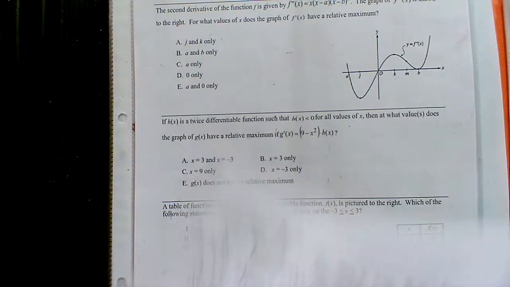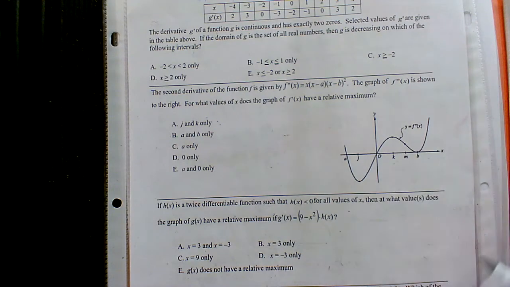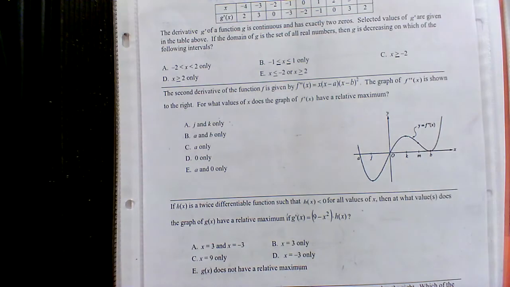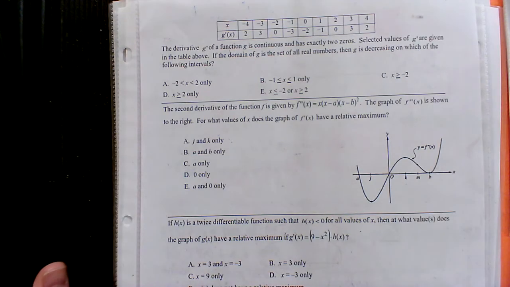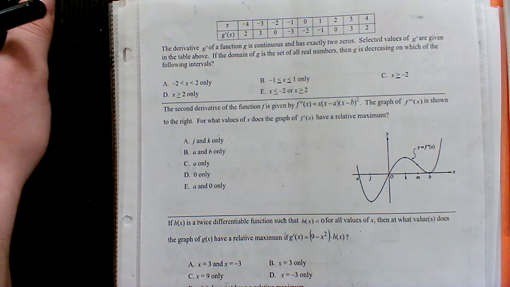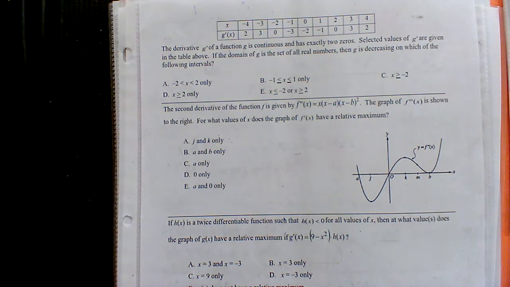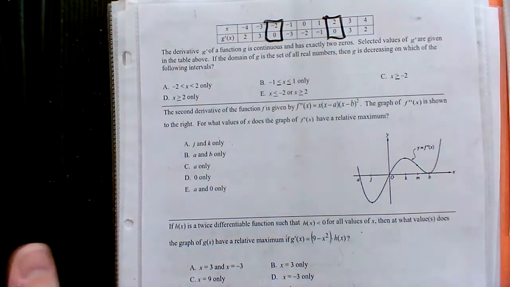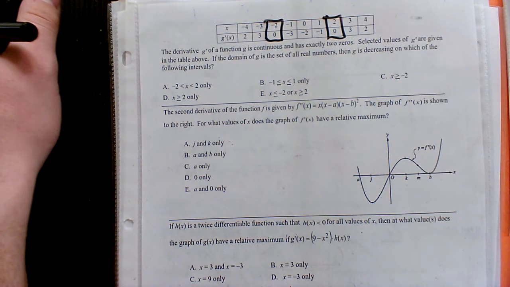All right, if we're okay with that, we'll go to the last page. All right. The derivative g prime of a function g is continuous and has exactly 2 zeros. Where are those zeros at on the chart? Which x values? -2 and 2. Okay, those are the exactly 2 zeros they were talking about.